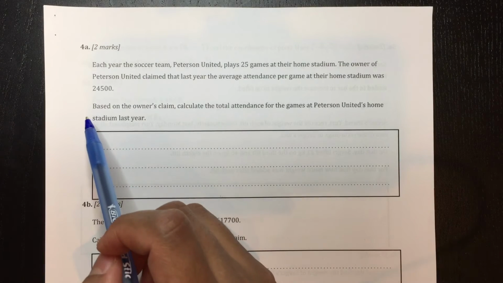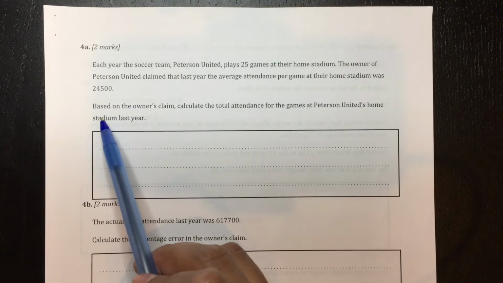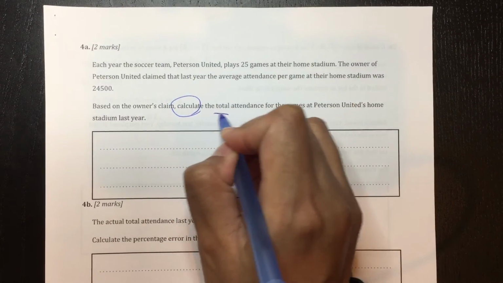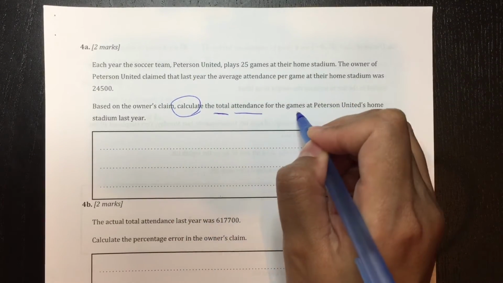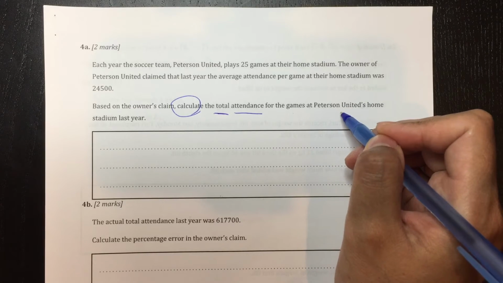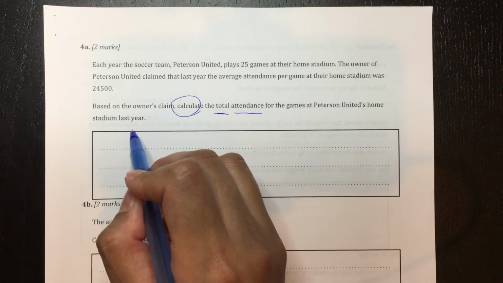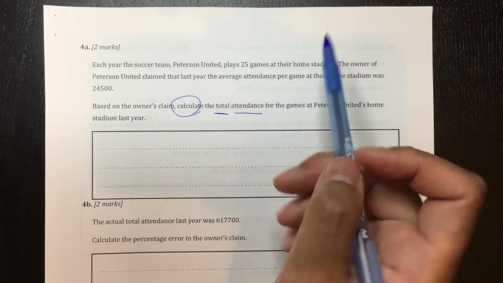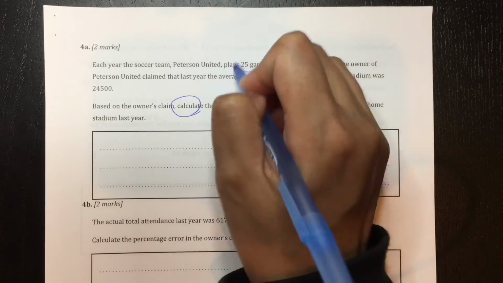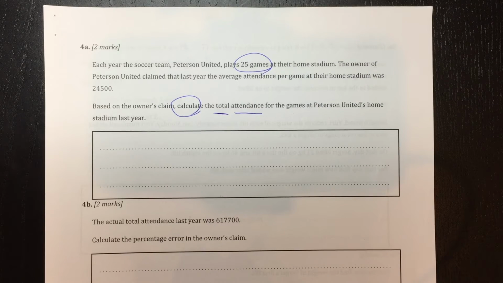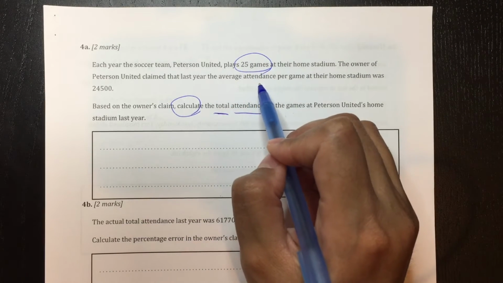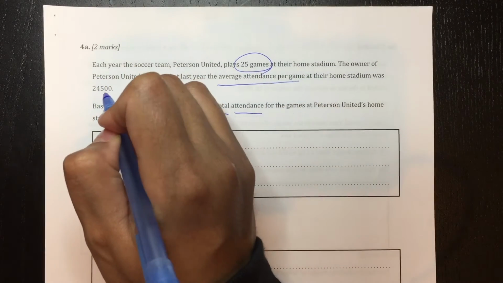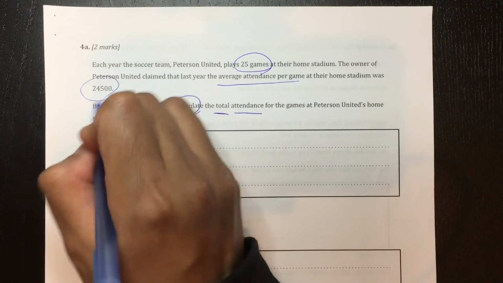Okay, so question number 4a. Based on the owner's claim, we have to calculate the total attendance for the games at the Peterson United home stadium last year. So let's look at the owner's claim. They played a total of 25 games, and the average attendance per game was 24,500.